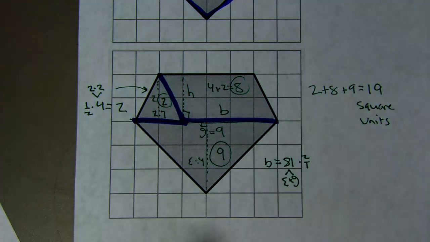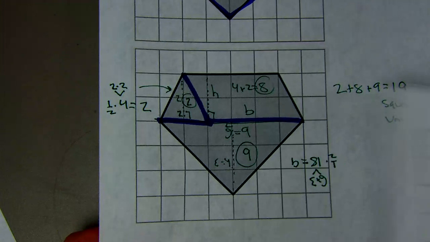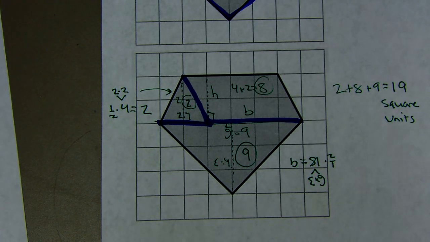So really you have all you need to be able to find the area of one of these shapes. You could split it this way, you could split it this way. You just have to split the shape into figures that you already know how to find the area of. So now you're good to go, but keep watching if you want one more way to do it.